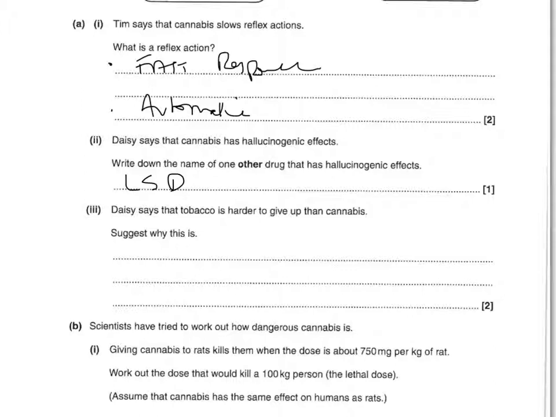Next question. Data says that tobacco is harder to give up than cannabis. Suggest why this is. You could have any 2 of these points. You could either say it is more addictive. That'll get you a mark. You could say it contains nicotine. That'll get you a mark. And you can also get a mark for saying it has more withdrawal effects. So any 2 of those get those 2 marks. So either it's more addictive, it contains nicotine, or it has more withdrawal effects.